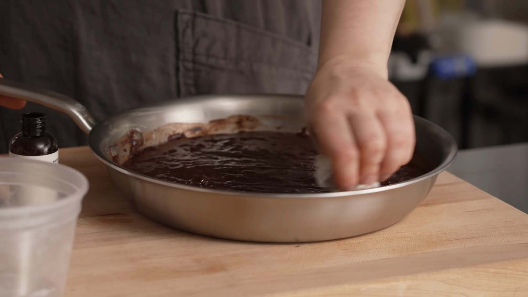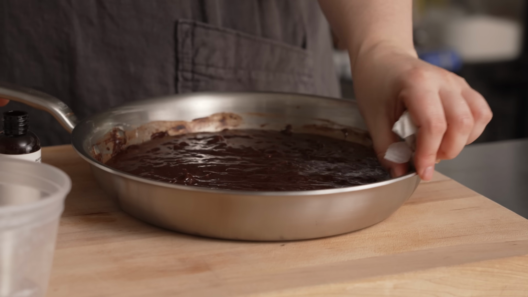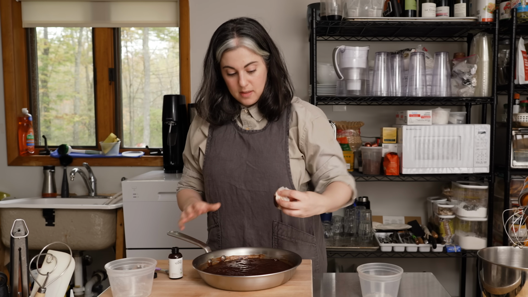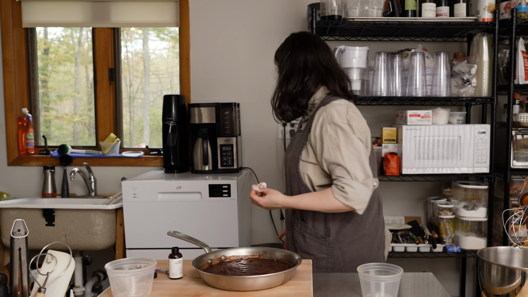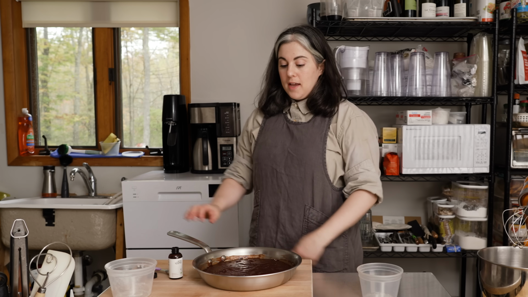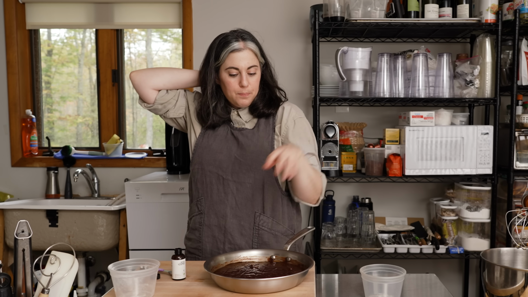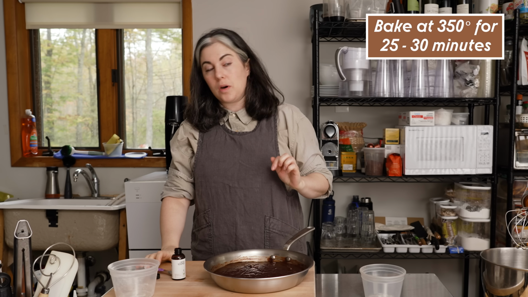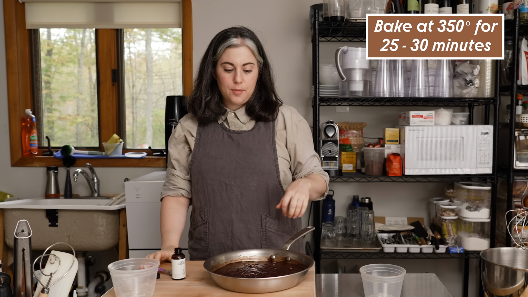I don't add any leavener to my brownies because I don't want a cakey brownie. So there's no baking powder or soda, but because it has eggs in it, there will be a puffing, kind of souffle action. Okay, so if you wanted to, you could put a little flaky salt on top. That would be great. These are gonna go into the oven and bake for, I would guess, 25 to 30 minutes. But we'll test it and pull it out.